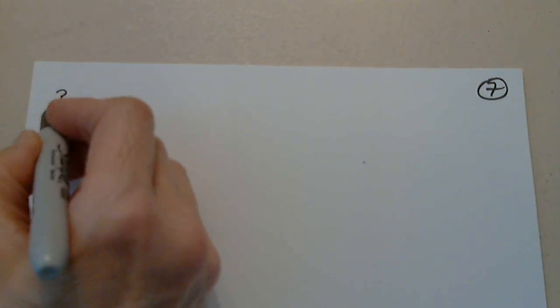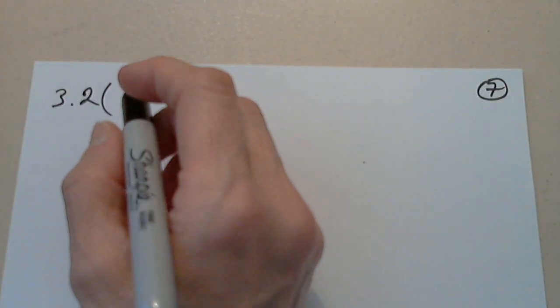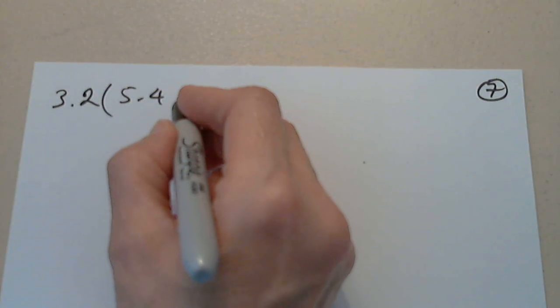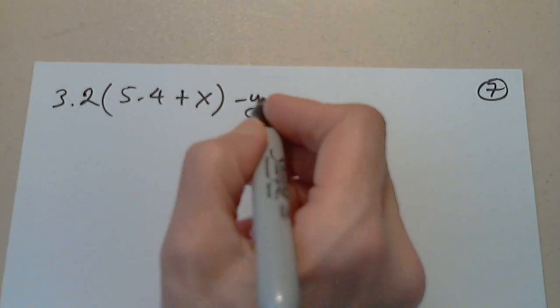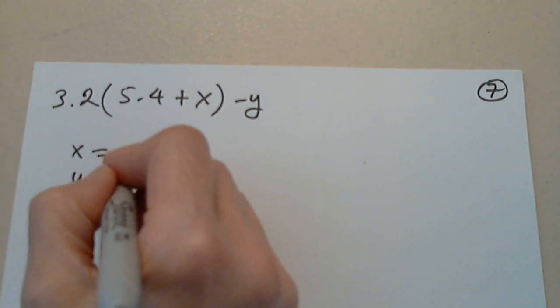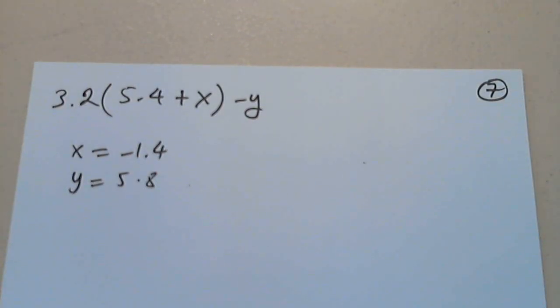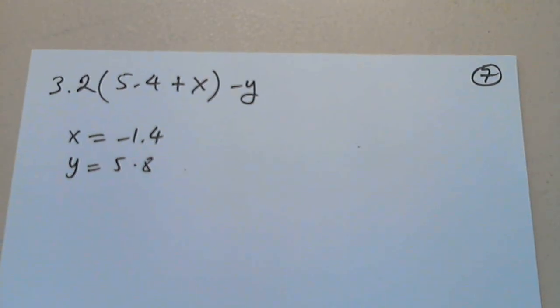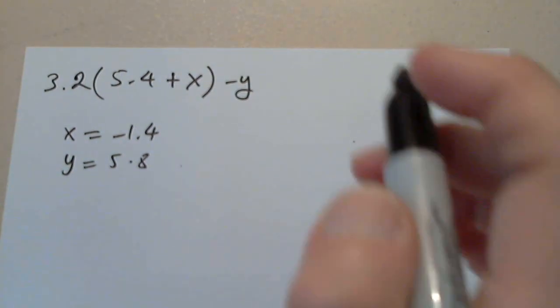Yes, please. Let's do that one. Okay, very good. You want to do this one? Very good. So that's page 7. We're asked to evaluate this expression, 5.4 plus x minus y, for x being negative 1.4 and y being 5.8. Perfect. Good. First of all, I'm going to try to simplify it as much as possible.